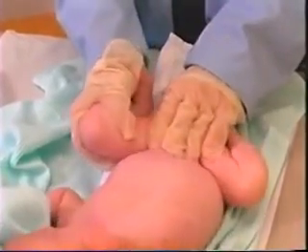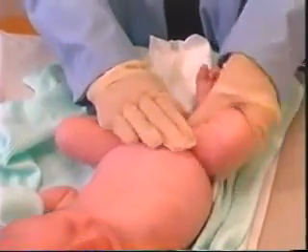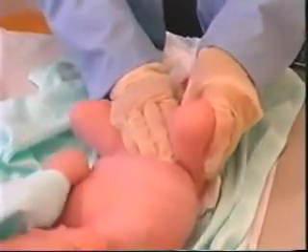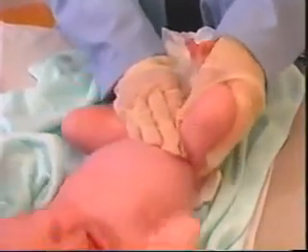Immediately perform Barlow's maneuver. From the abducted position, bring the knees together and push laterally on the upper inner thigh. A clunk indicates an unstable hip joint.